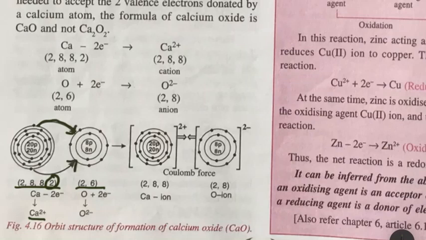So 6 plus 2 becomes 8, and calcium loses 1 orbit, because the 2 electrons which were there in the valence orbit are given away. So the electronic configuration of calcium becomes 2, 8, 8. So they are both stable, and then one becomes positively charged, the other becomes negatively charged.